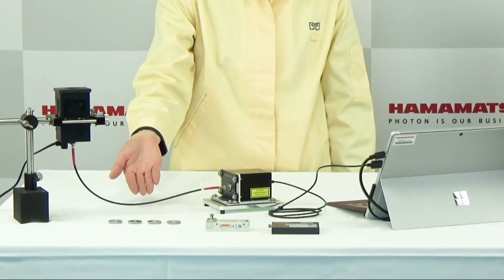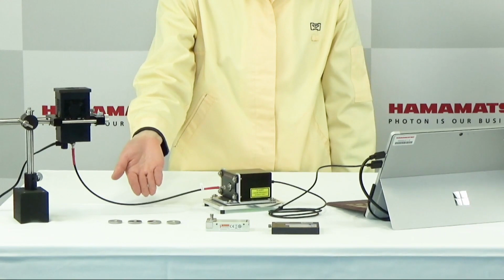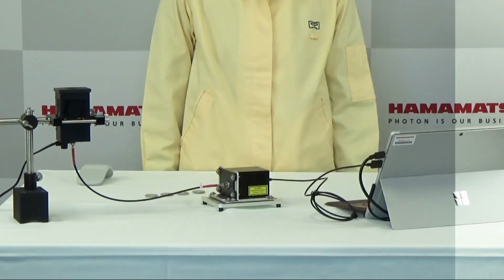The core diameter of this fiber is 600 micron, and its numerical aperture is 0.22 to match that of the spectrometers tested. We've also chosen to use a short fiber to reduce light loss. The length of the fiber used, however, should be tailored to suit your situation.